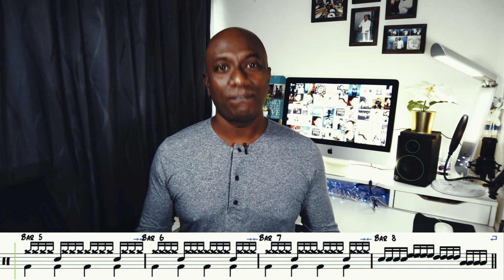Great. Now, the second fill. It's going to be on the 8th bar. Same fill, but we're going to play it on the snare. First, 1 E and a, 2 E and a, 3 E and a, 4 E and a. Very simple. Let's try that.